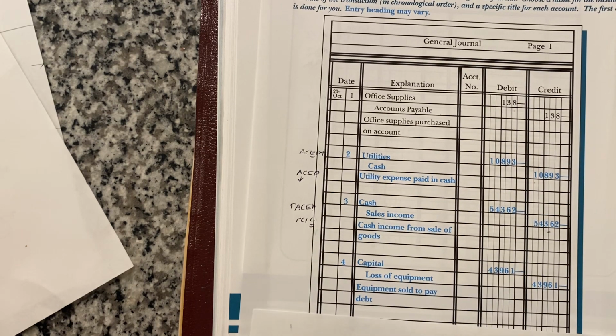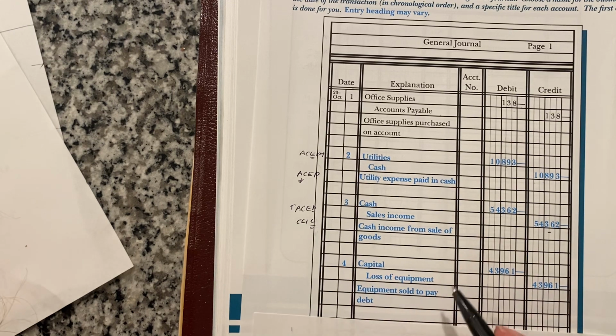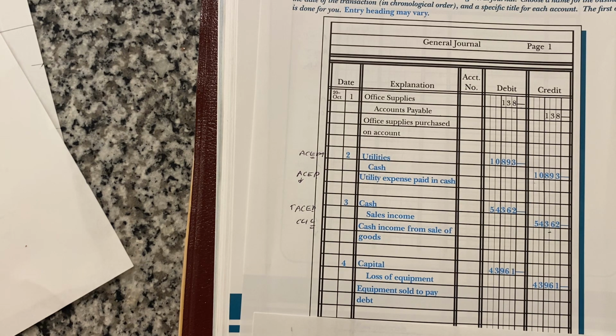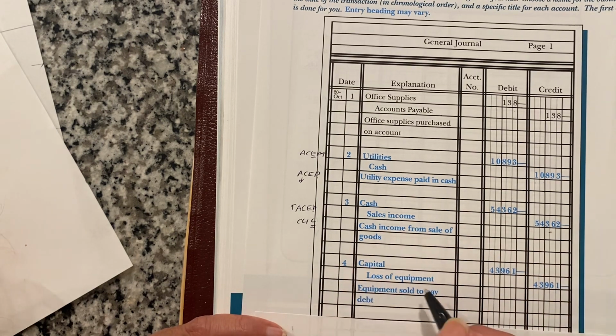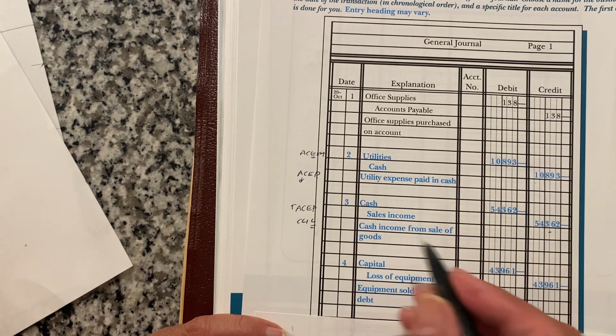So this is the capital loss of equipment. So let's see what we say. Number 4, 11,500. Loss of 43,960 in capital income. So this has to do with capital. Income decreases as capital, and assets increase. So capital, of course, is going to decrease.